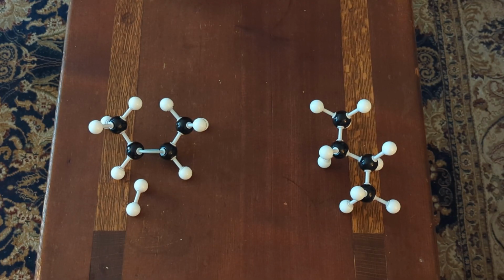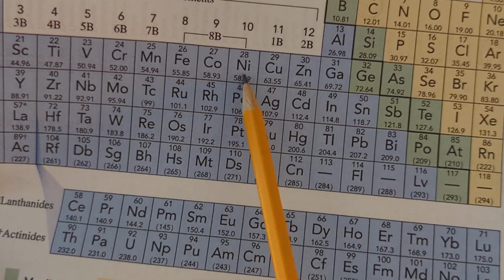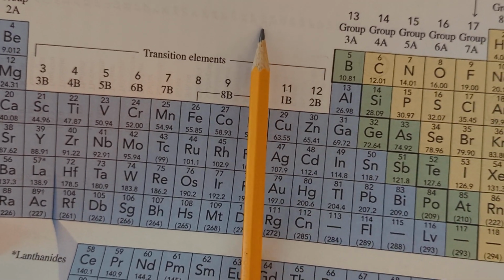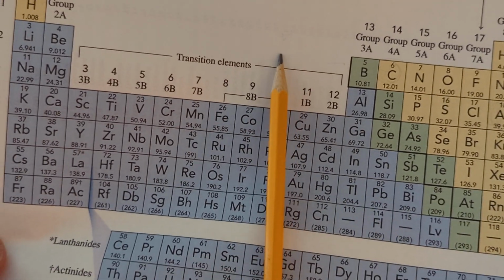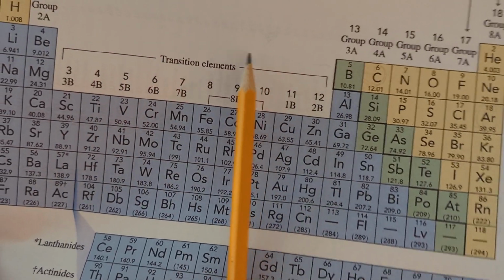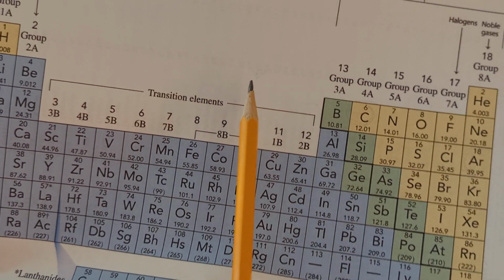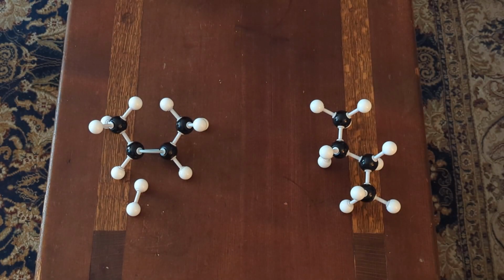One of the things we first want to mention is that this is a catalyst on a surface. So in this video, I'm going to use this tabletop as the surface. In particular, the metals which she mentions as being used for this reaction were nickel, palladium, and platinum. And lo and behold, they're all in the same column on the periodic table. They're transition metals. They have partially filled d orbitals, and that's what makes them a good candidate for this reaction.